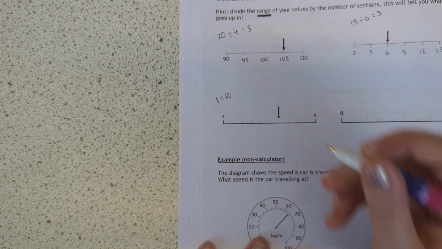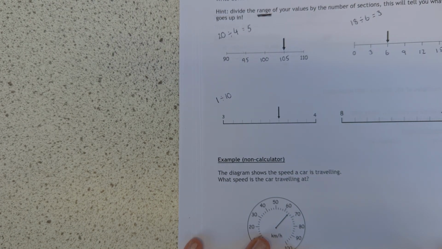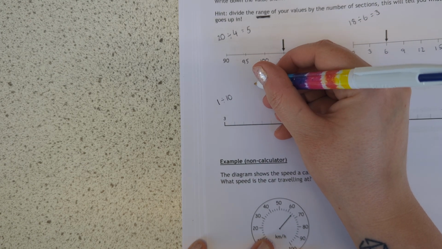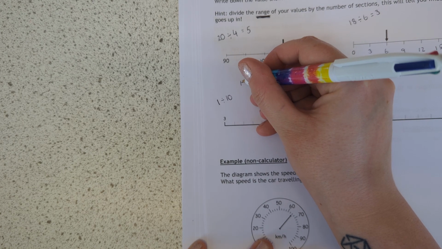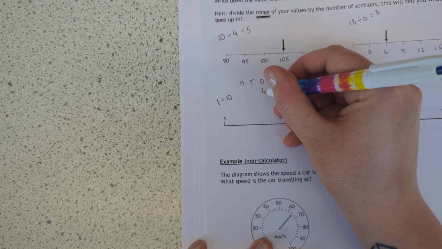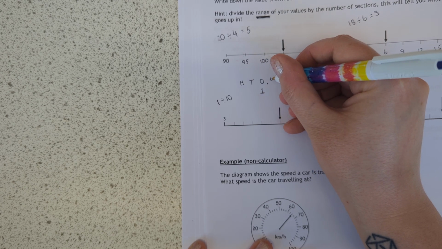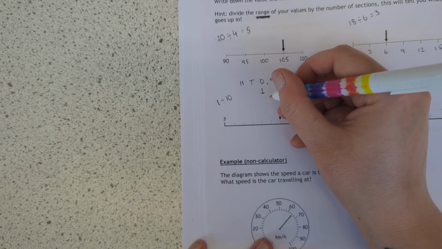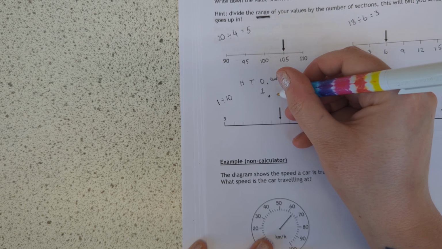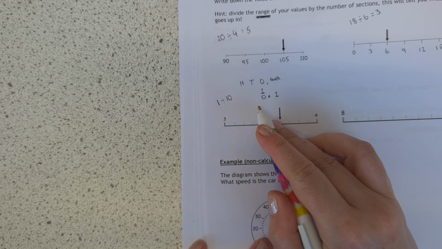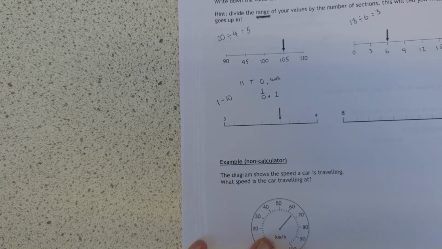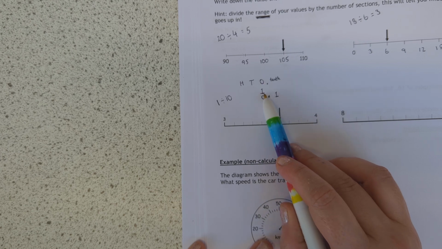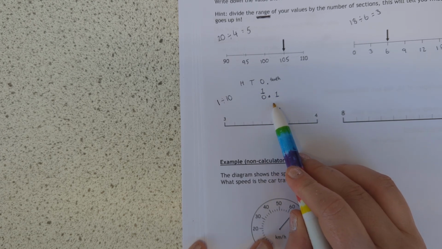Now remember, if you're dividing by 10, you are just taking your number and moving it 1 place value along to the right. So I started off with 1, divide by 10 is 0.1.